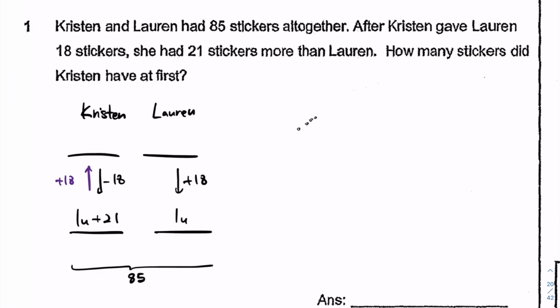So the first thing I will do is to show that, okay, we don't know what's at first, but we know that Kristen gave 18 to Lauren, so minus 18 plus 18. Kristen had 1U plus 21 and 1U for Lauren, 21 more than Lauren. The total doesn't change though, because it's an internal transfer. Yeah, so no stickers were lost, no stickers were added.